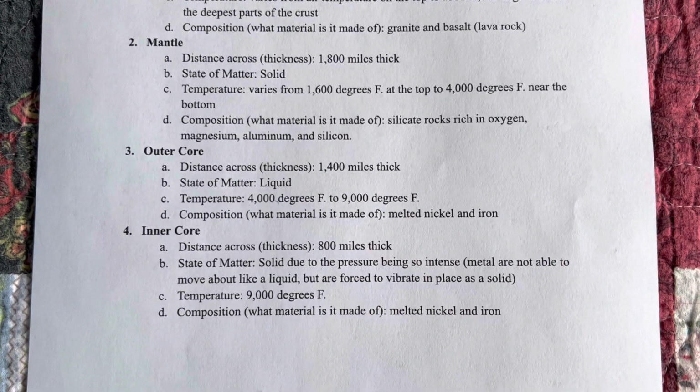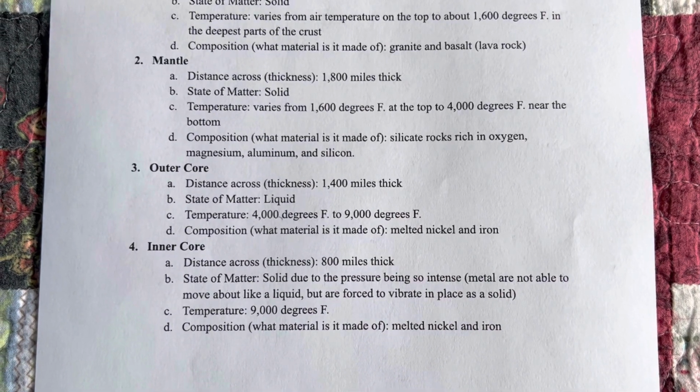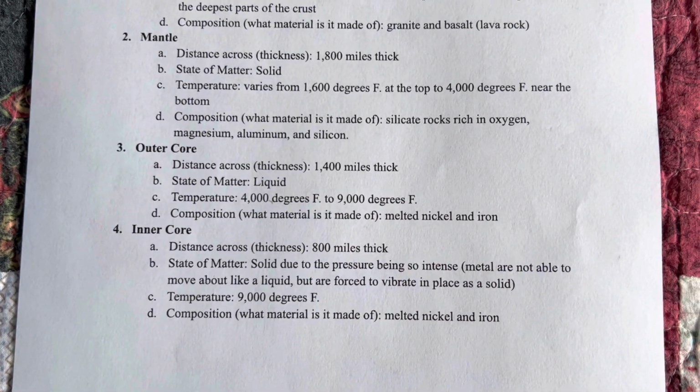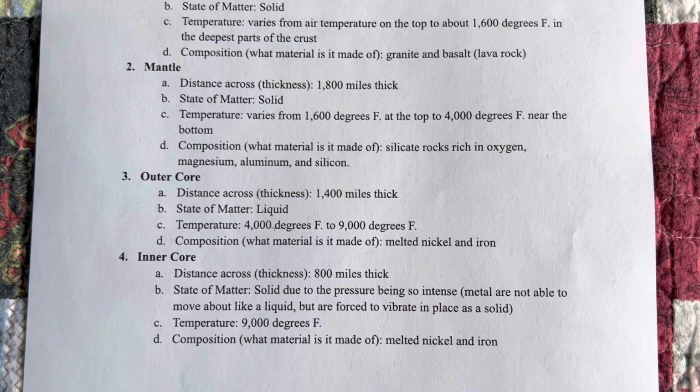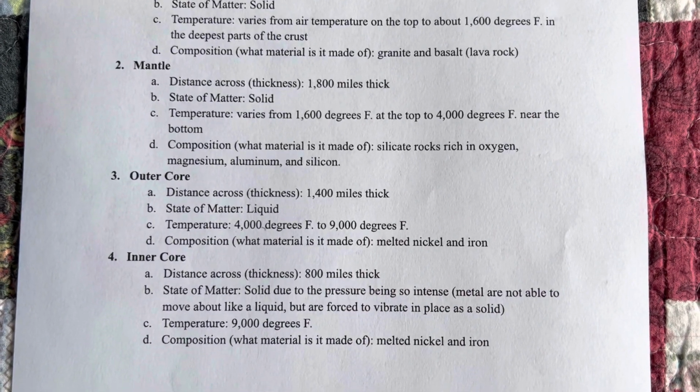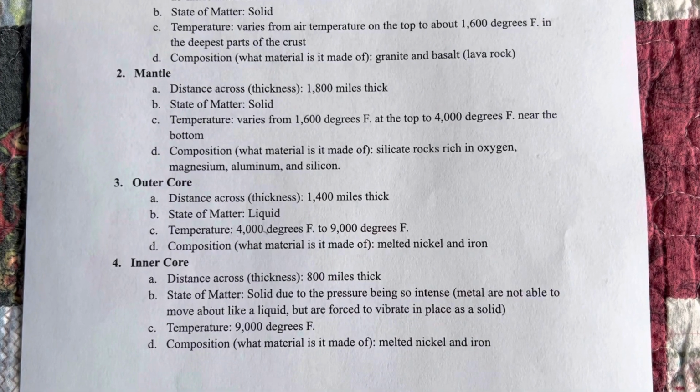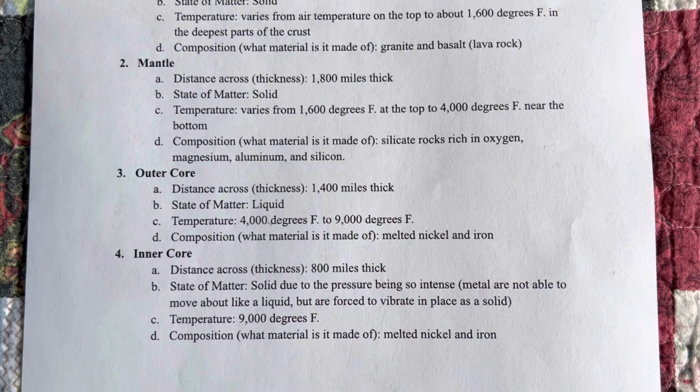And then the outer core is about 1,400 miles thick. The state of matter is liquid because of how hot it is. The temperatures vary from 4,000 degrees Fahrenheit to 9,000 degrees Fahrenheit. And the composition of the outer core is melted nickel and iron.